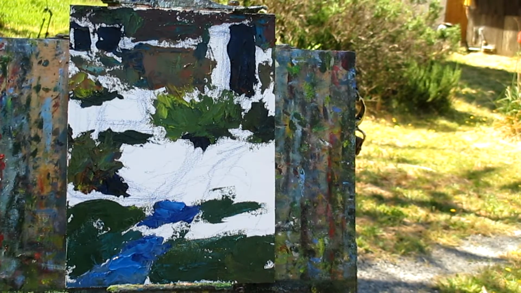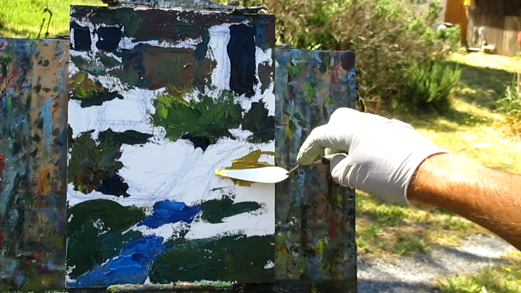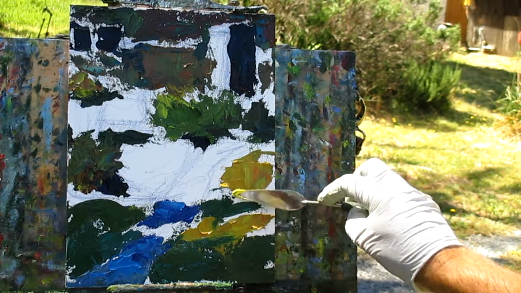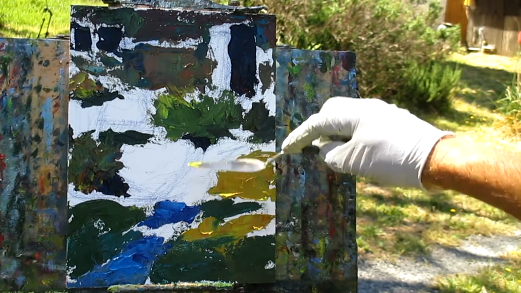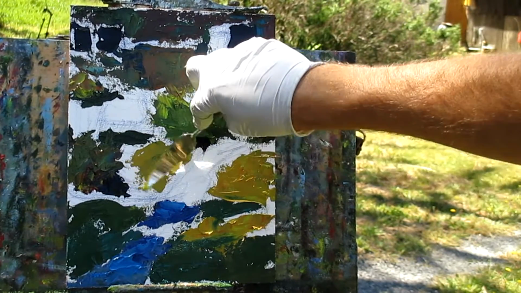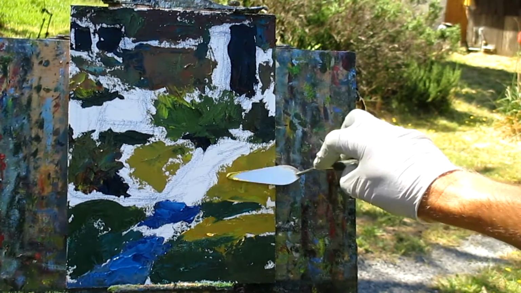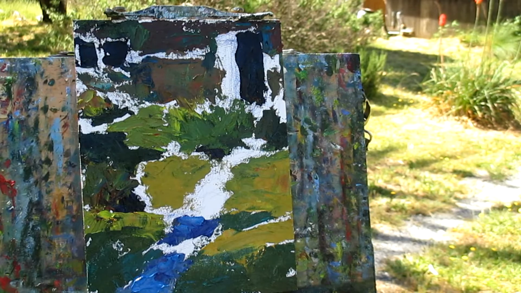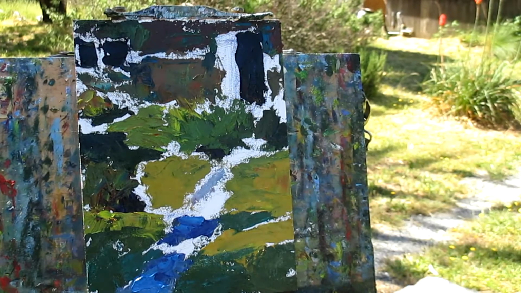Okay, I'm going to mix up some cad yellow and a little bit of cad red light for the lights in the grass. Of course, there's a little bit of sap green. And bring some of it over here. Let's get those areas blocked in. I'm going to block in the path here. There's going to be a lot of white here, with some blue, warmed up with a little cad red light.